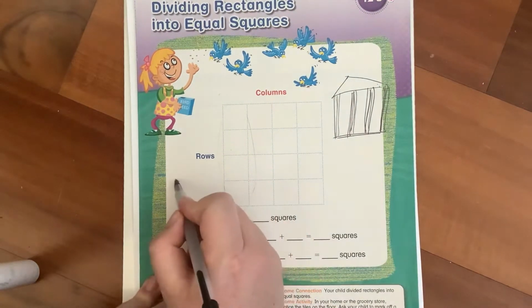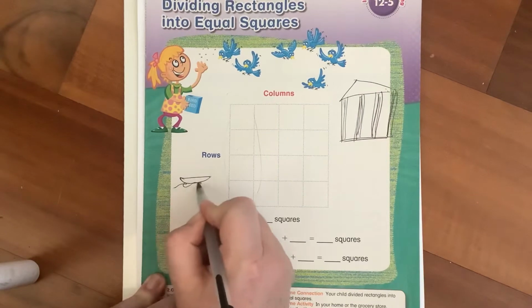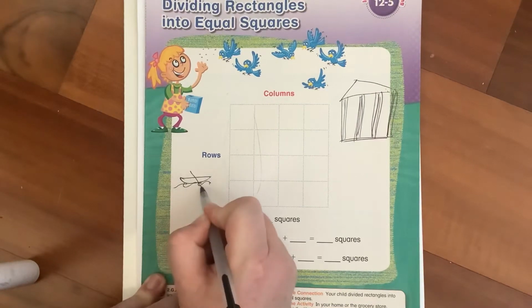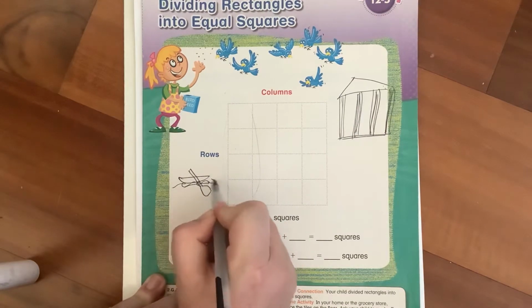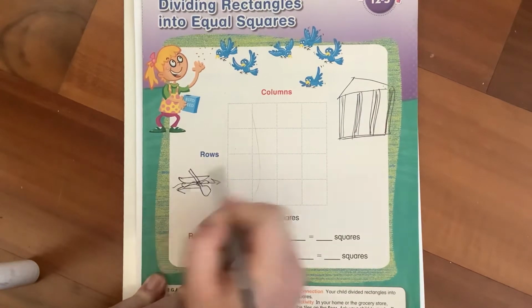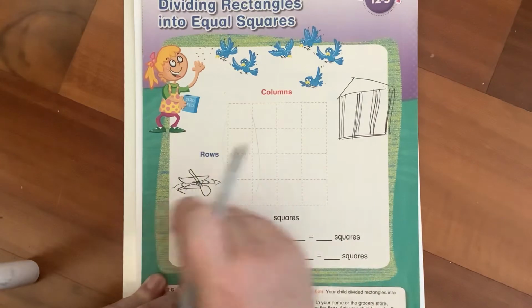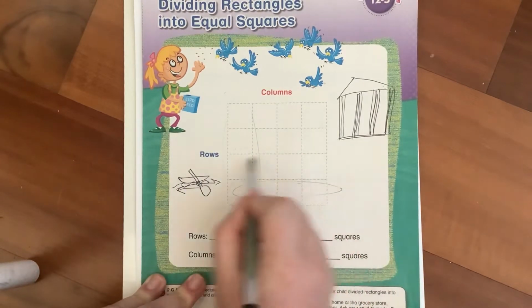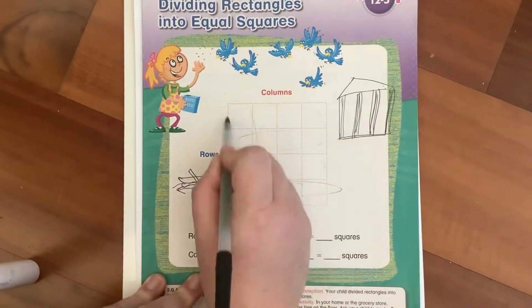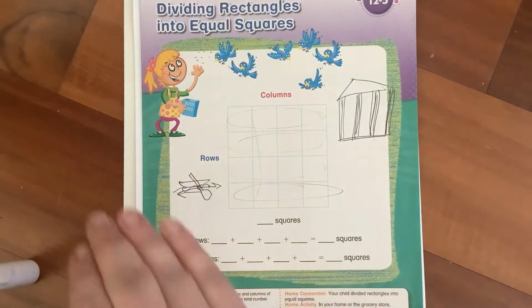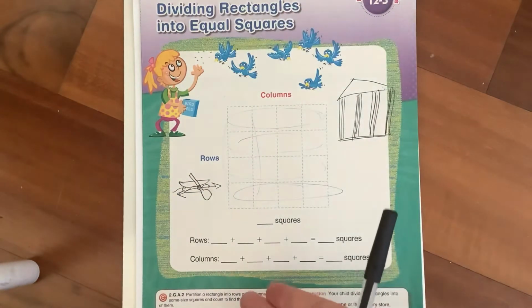Rows, I think of row, row, row your boat. And you have the oar that you push back and forth through the water to push you forward. So rows go sideways. So here we have 1, 2, 3, 4 rows. So rows go sideways, columns go up and down.